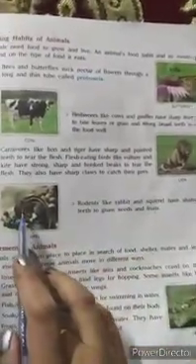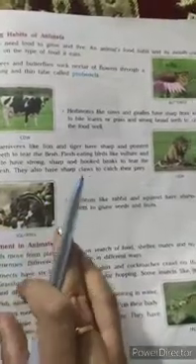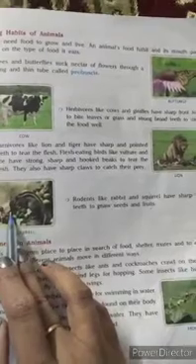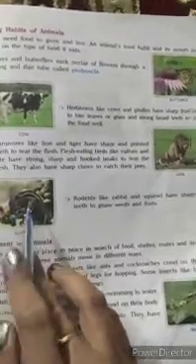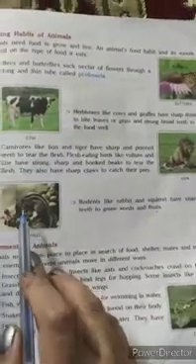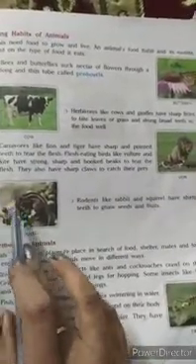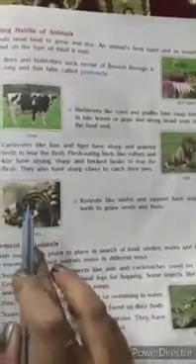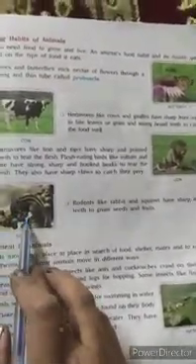They have sharp front teeth. You have seen many times that they gnaw the seed. They use their front teeth to gnaw. Gnaw means kutarna. So they use their front teeth to gnaw the seeds and fruits. Here is the picture of the squirrel. In the same way, mouse and rabbits do that.